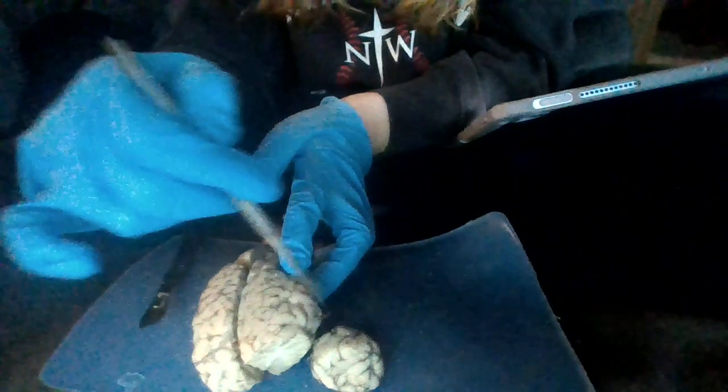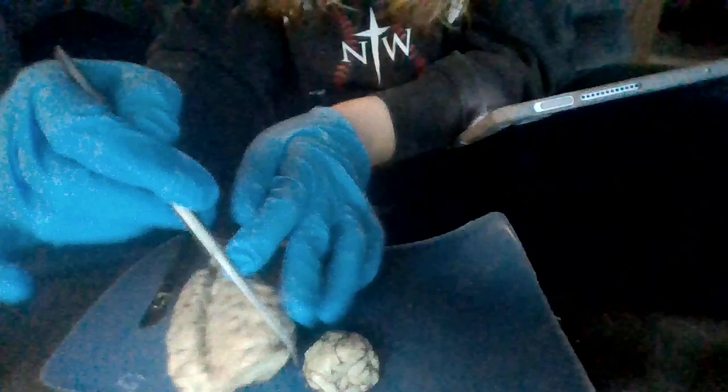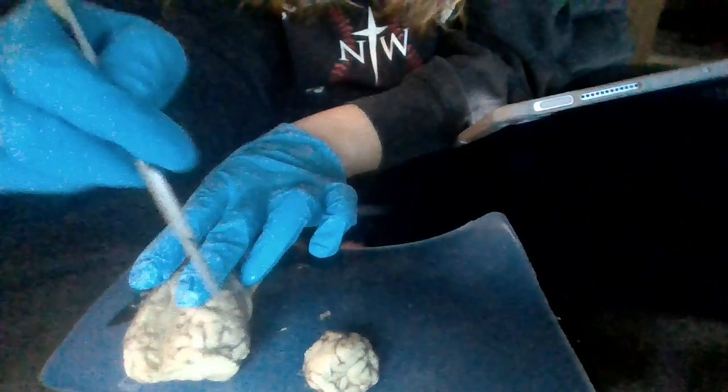And then we have our temporal lobe, which is going to be the mid lower portion of the brain, more down here. And our temporal lobe is what controls our auditory processes. That is what we hear and how we process it.